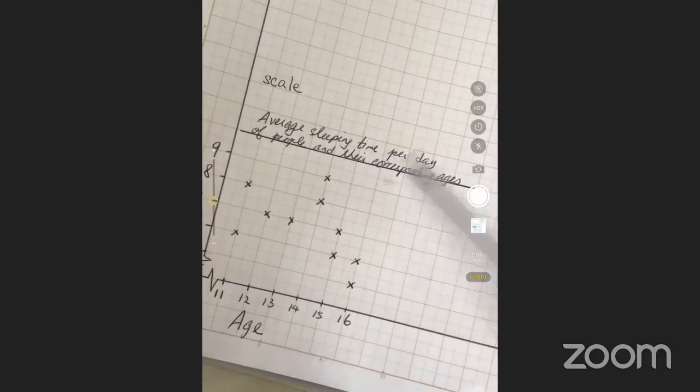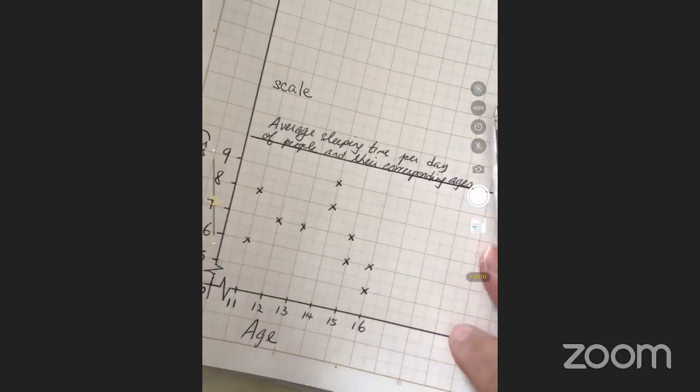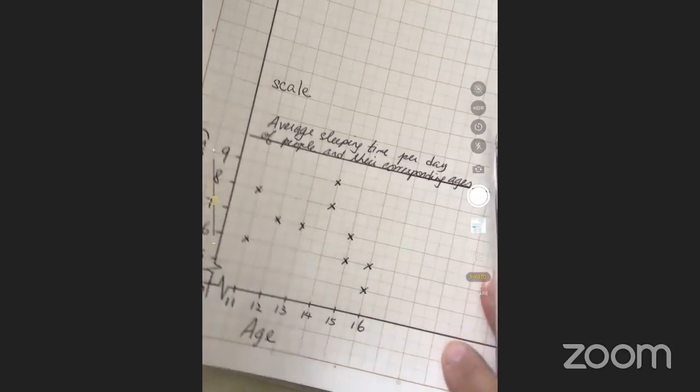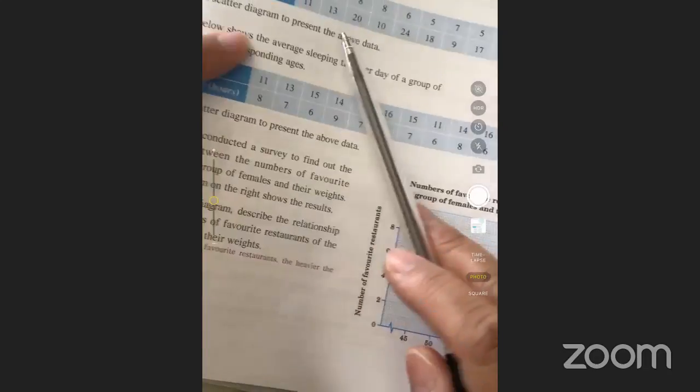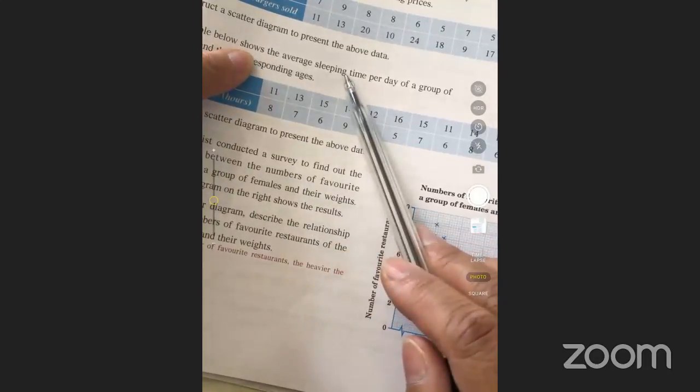Then the title usually you can copy from the instruction of the questions here. The table below shows, and then starting from here, the average sleeping time per day, and then you just copy this one as your title. Okay, right? Any questions up to this moment?